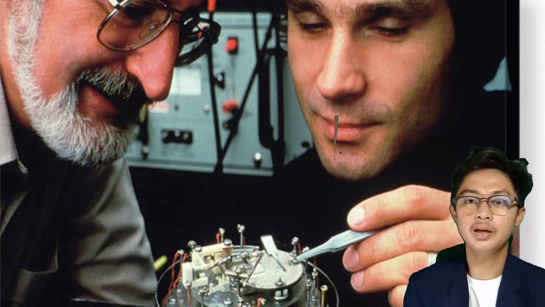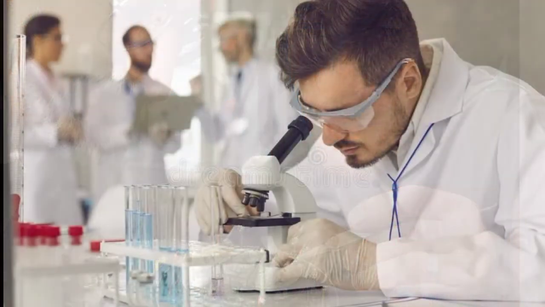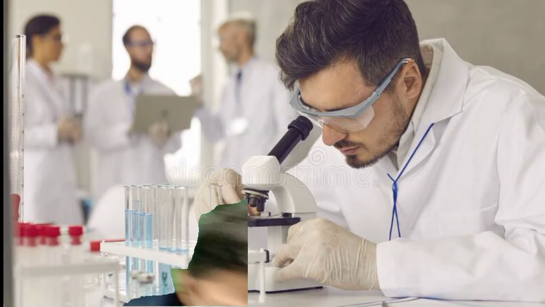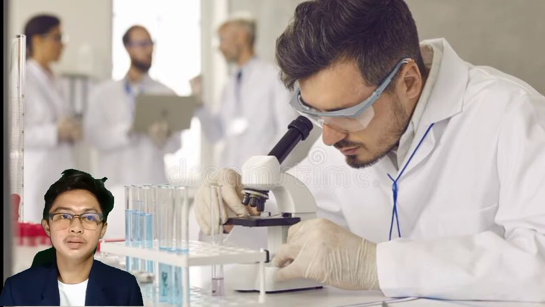In 1981, a 3D specimen image became possible with the invention of the scanning tunneling microscope by Gerd Binnig and Heinrich Rohrer. From the year 2000 up to now, emerging microscopes are being invented.